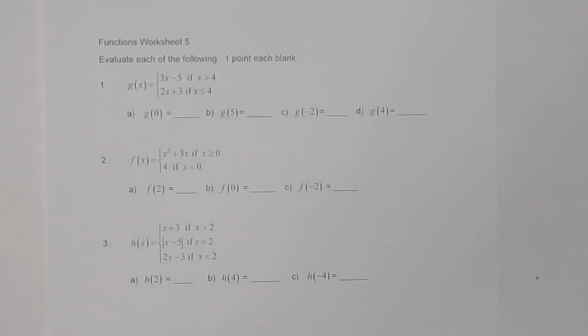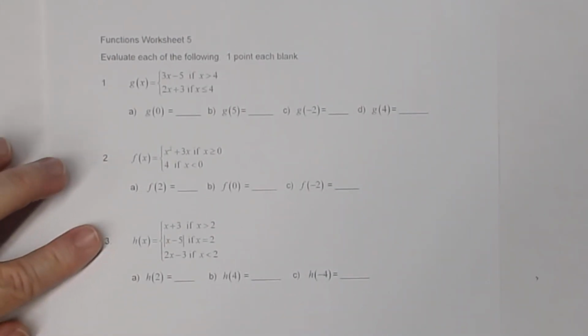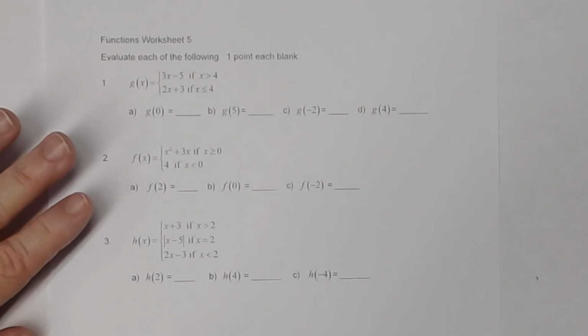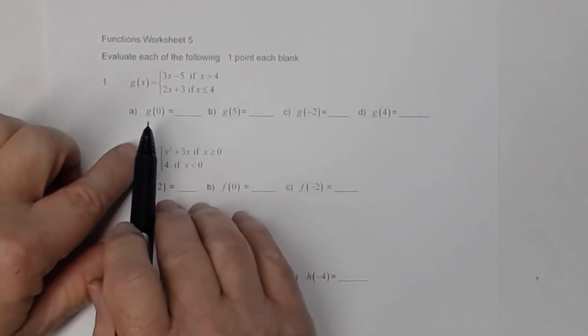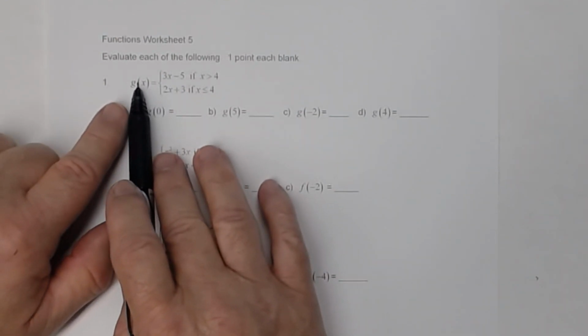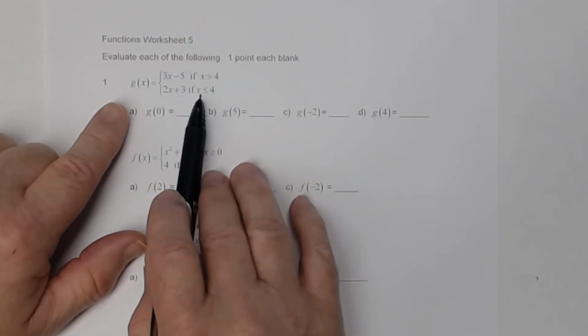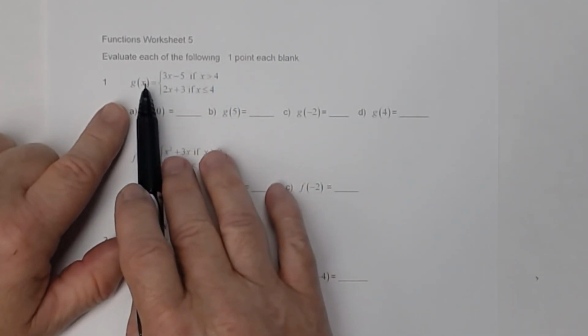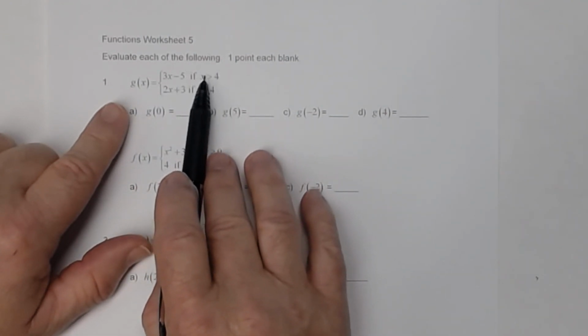All right, so this is the key to the worksheet on piecewise functions. So these are piecewise functions, and you wanted to find these function values. Remember the way to do that is notice that g of x is going to equal 3x minus 5 depending on the domain. So g of x will equal 3x minus 5 if the domain is greater than 4.